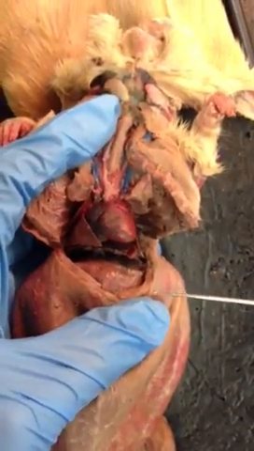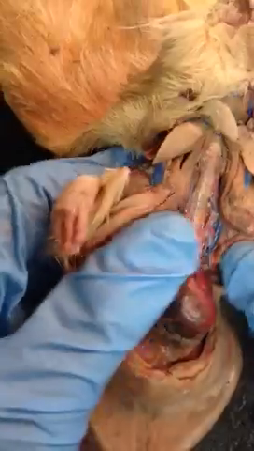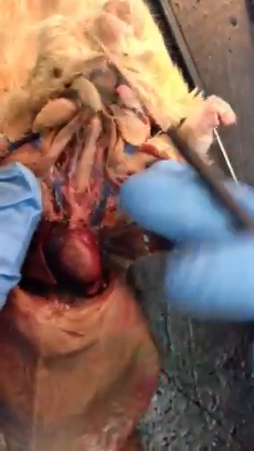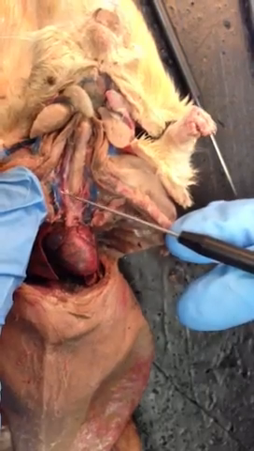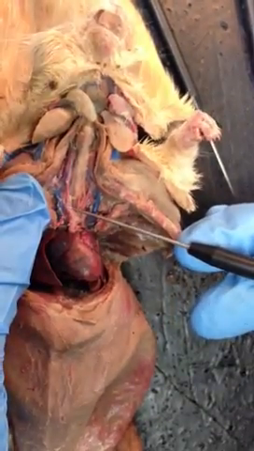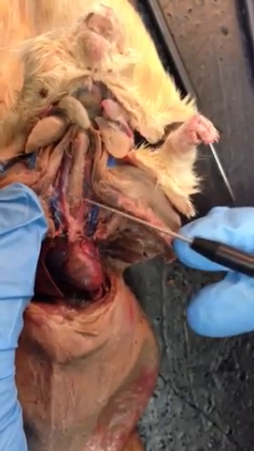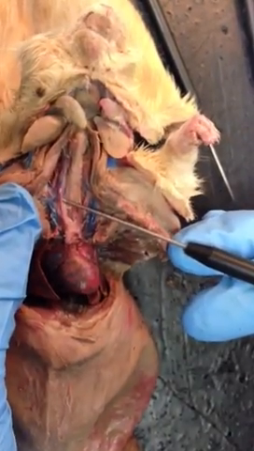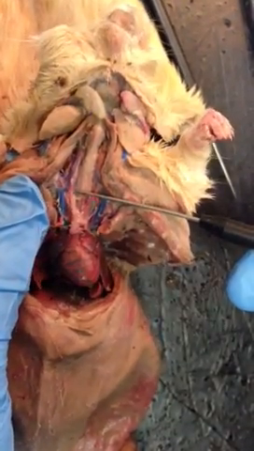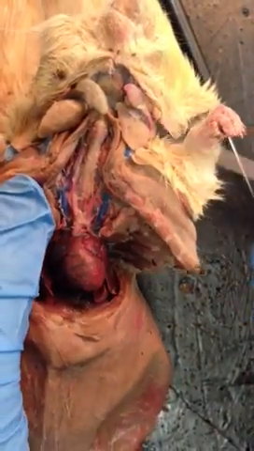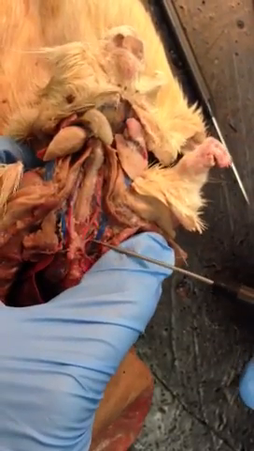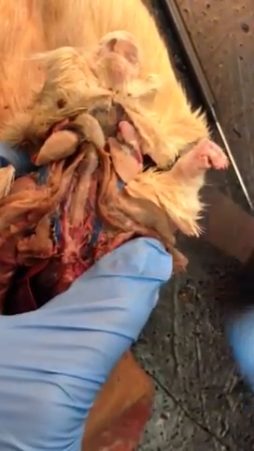Okay. The brachiocephalic trunk. That is just this area right where the two arteries meet. And then the one closest to the trachea is the right common carotid artery. The one further from it is the right subclavian artery, and then same on the side, the left common carotid artery, left subclavian artery. Okay.